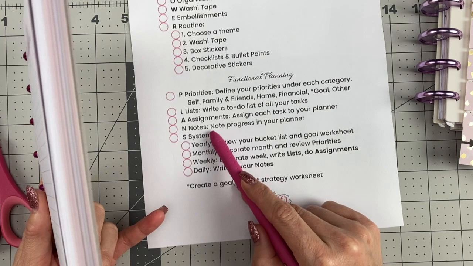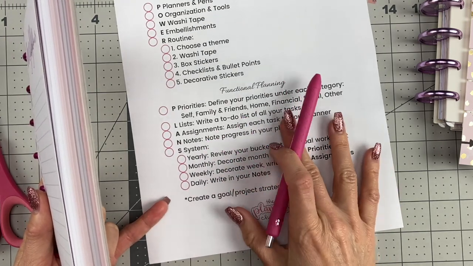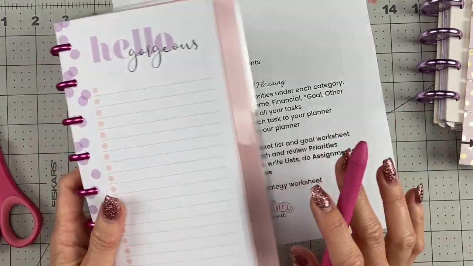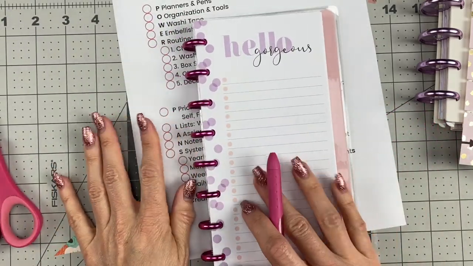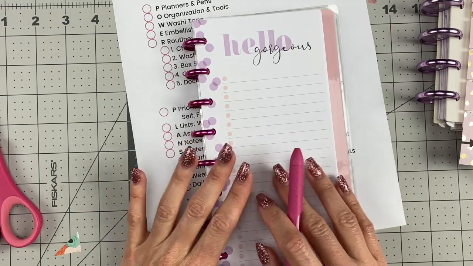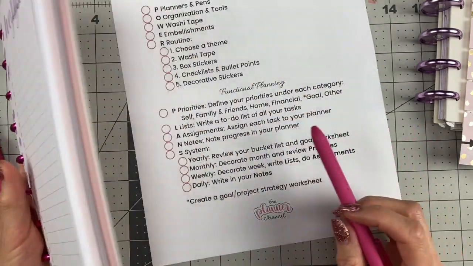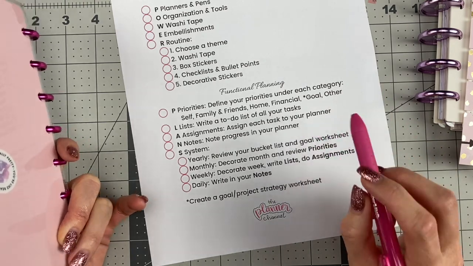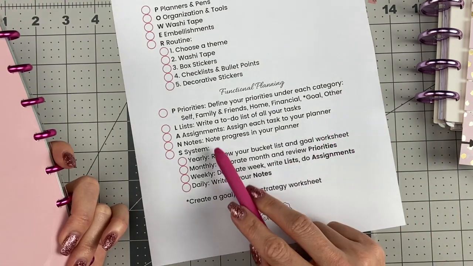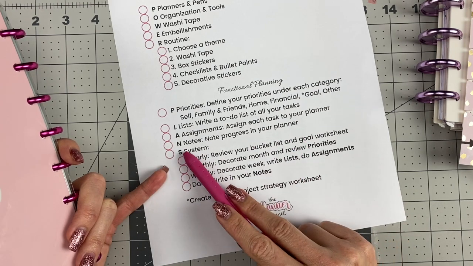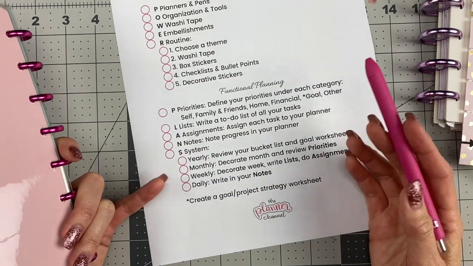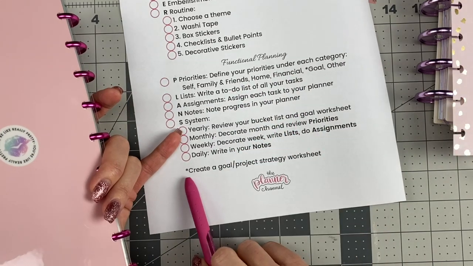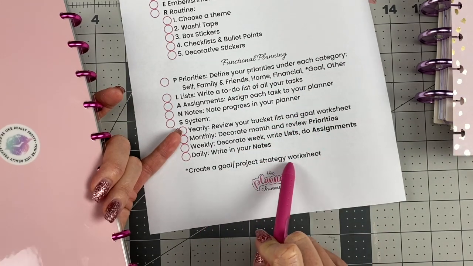Next, notes. Every day, preferably every day if you can, note your progress in your planner. You need to track. Whatever you track and pay attention to will increase. It will improve. It will be awesome, I promise. If you haven't done it consistently and you try it out, it is amazing. So note your progress. Next, system. Decide when you're planning. When are you doing each of these things? Then the last piece, asterisk, create a goal project strategy worksheet.